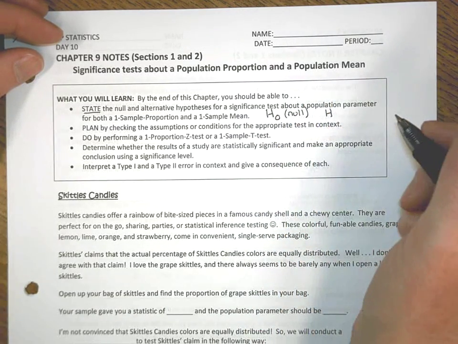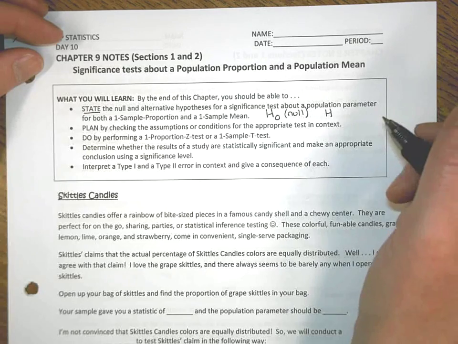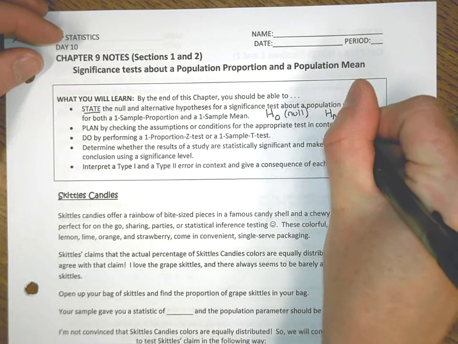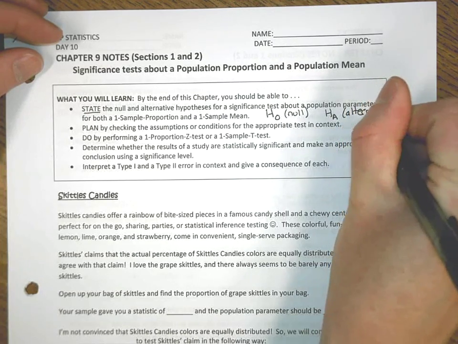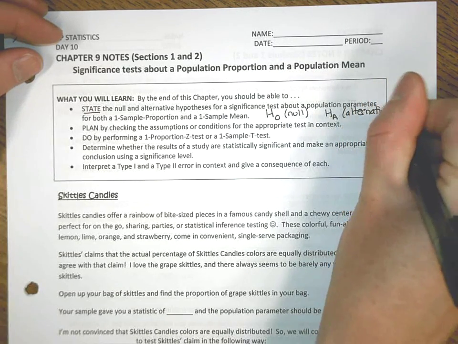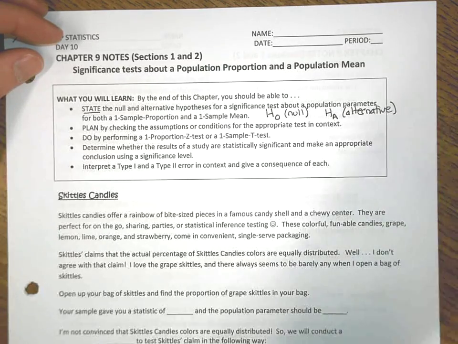And an alternative hypothesis is abbreviated capital H with a subscript A. Again, that's alternative. That's what you're trying to find. That's what you want proof of. Use this statistic to prove it.